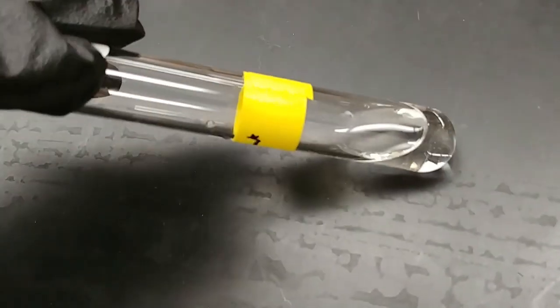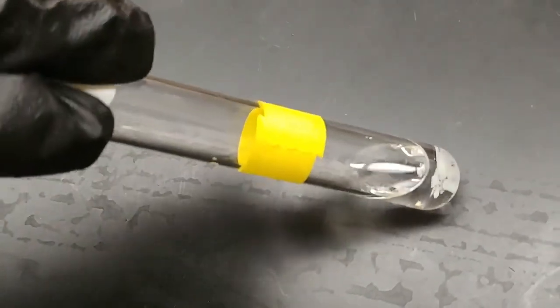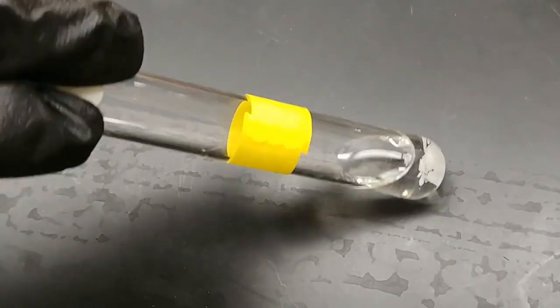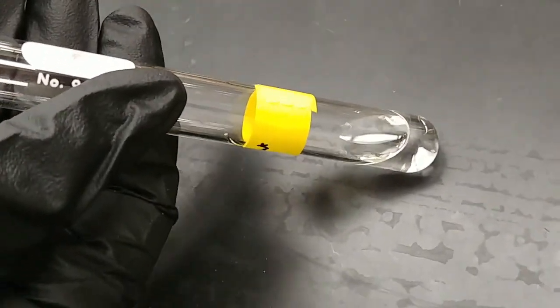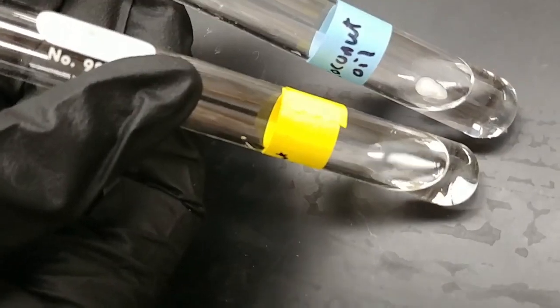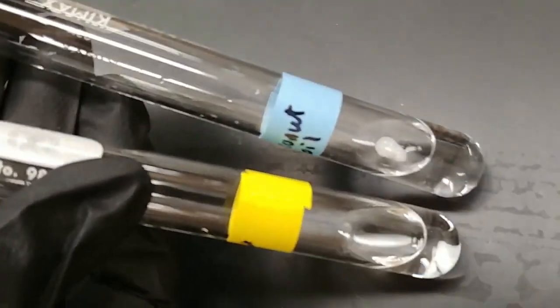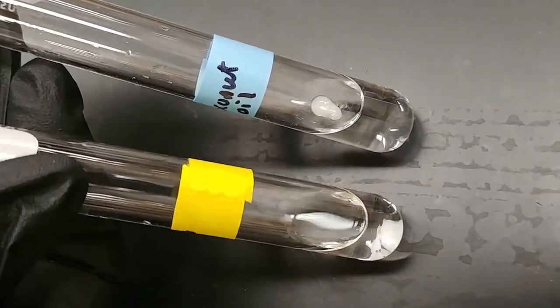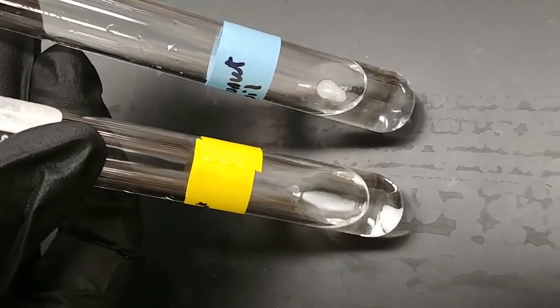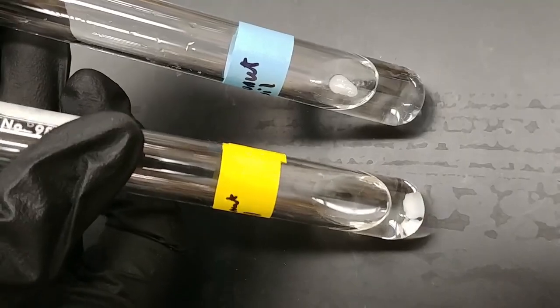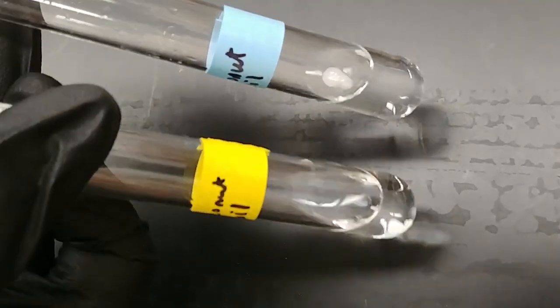In some cases we do hit a bit of a saturation point, so we want to compare what we had initially and what we had before. If we compare what we saw with the coconut oil in the water, it's a lot easier to tell the difference. So the blue label is the water solvent and the yellow label is the cyclohexane solvent. Both of these contain coconut oil.